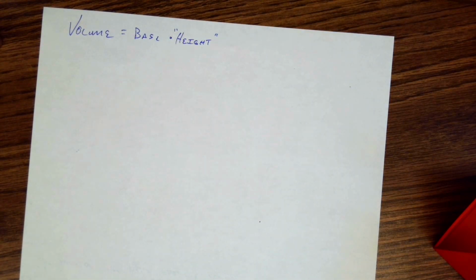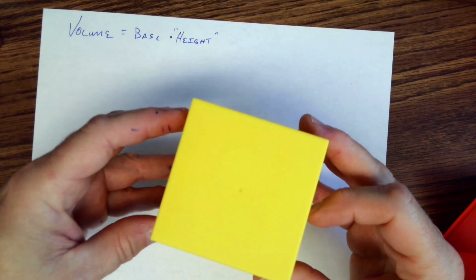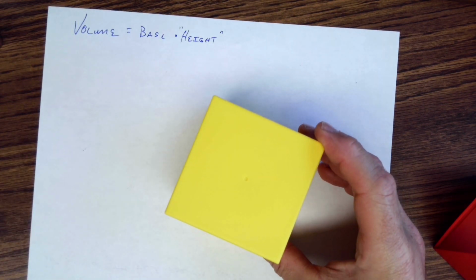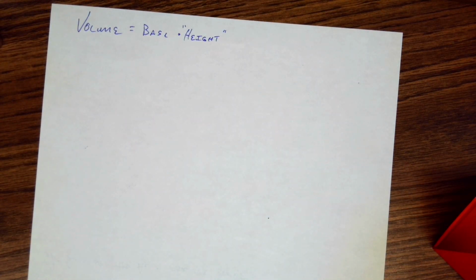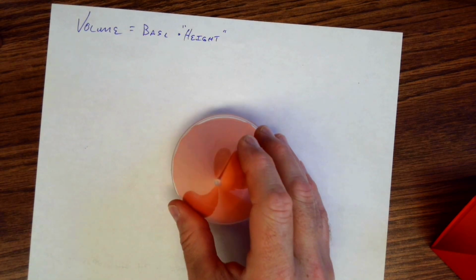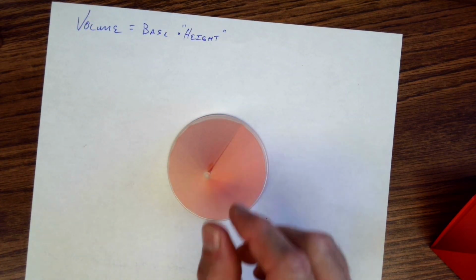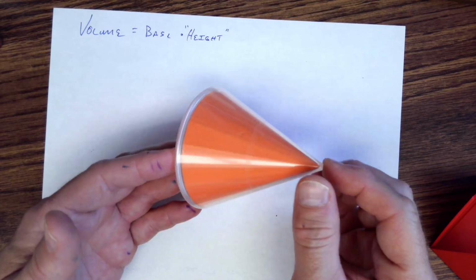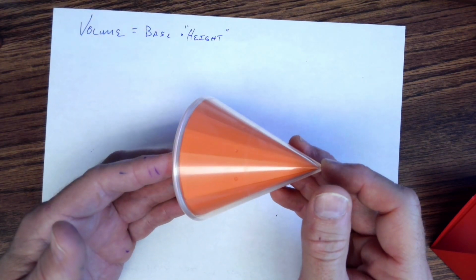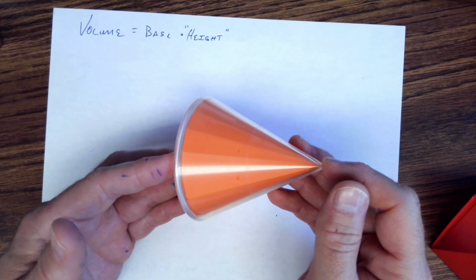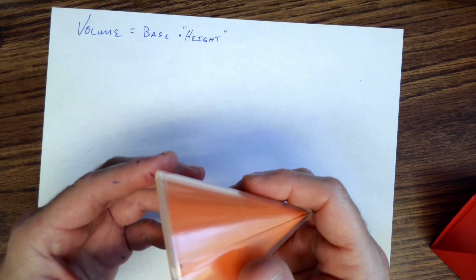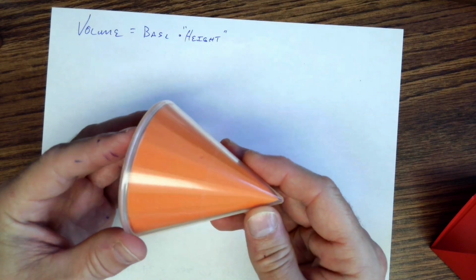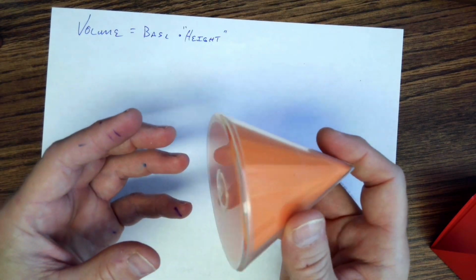And we can do this with lots of things. So it still works the same with this object. It's still base times height. Now, it does actually change a little bit when you get to other interesting objects. In this instance right here, we're dealing with a cone. Well, great. How do you do that? It's not the same shape anymore, is it? It's not the same piece all the time.